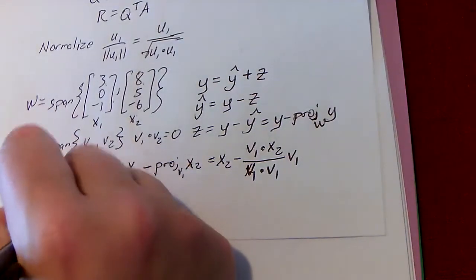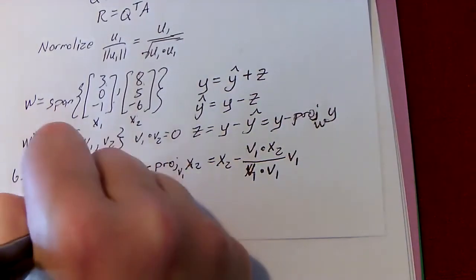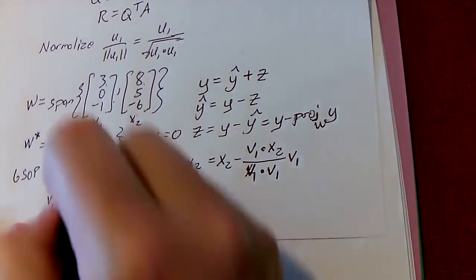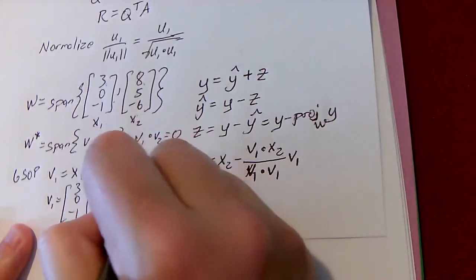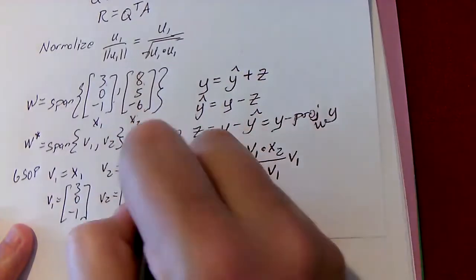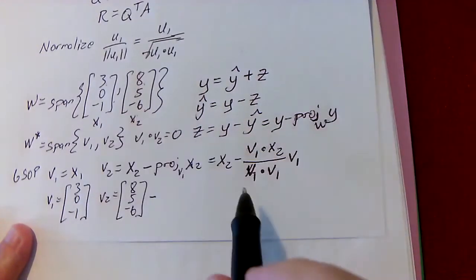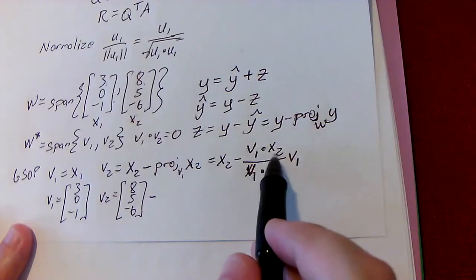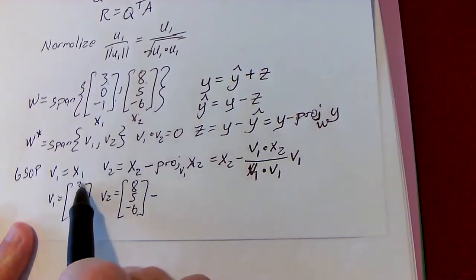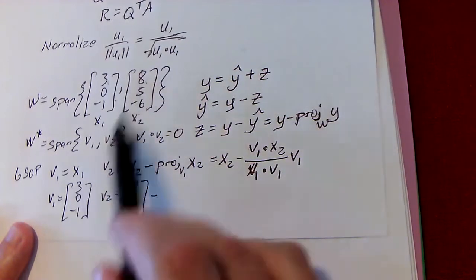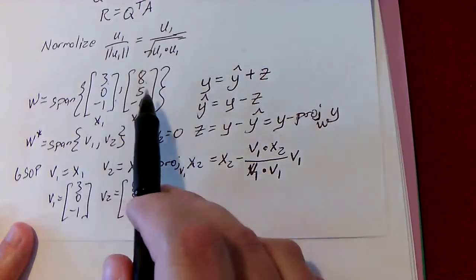So V1 is just 3, 0, negative 1. We can just write it down straight away. V2 now, X2 is going to be 8, 5, negative 6, minus this projection, V1 dot X2. So V1 dot X2: I've got 3 times 8 is 24, 0 times 5 is 0, negative 1 times negative 6 is 6.